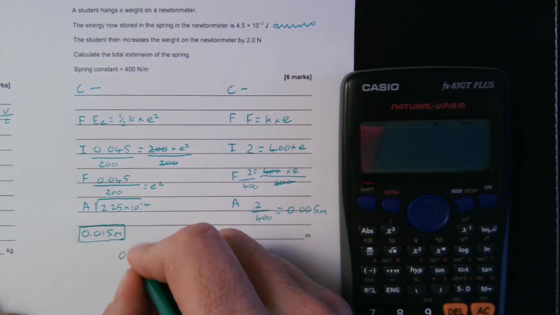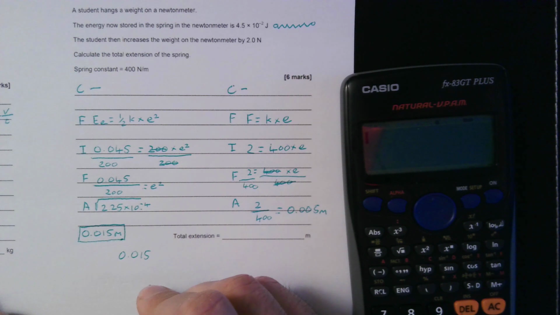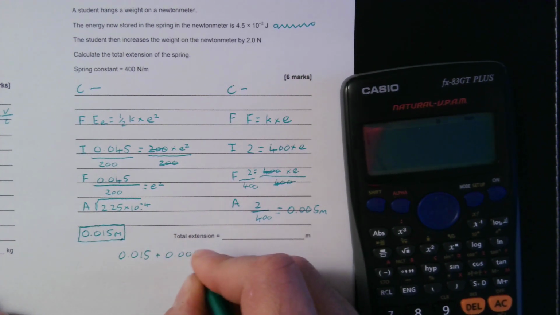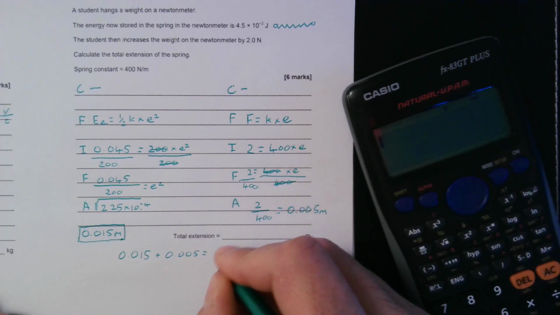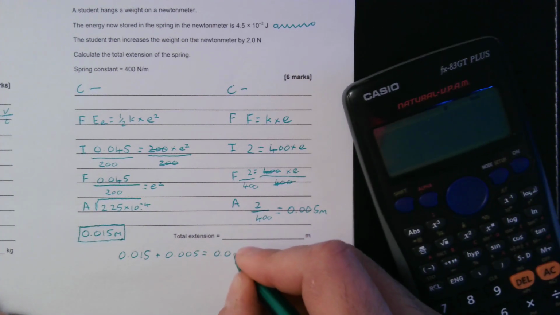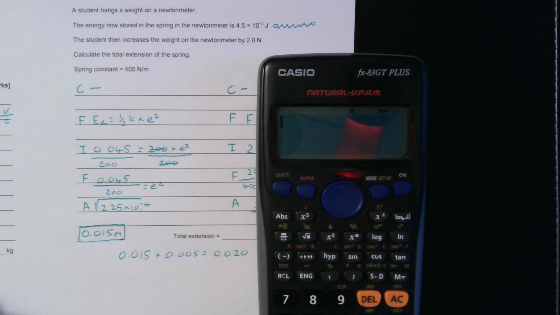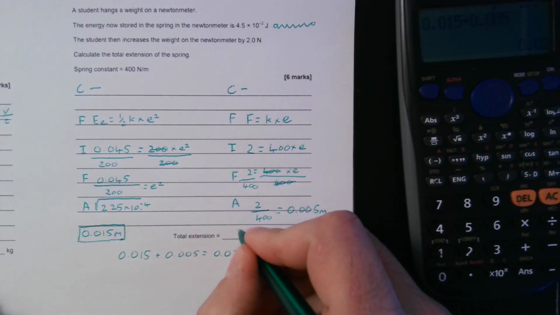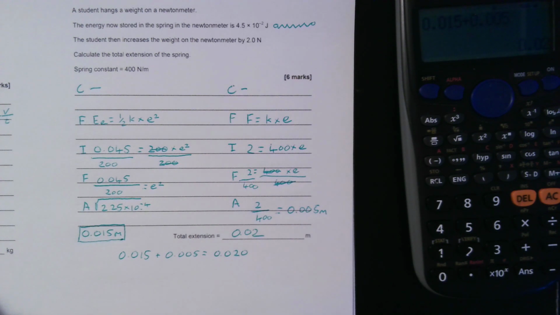So we do 0.015, okay, plus 0.005, and that will give us 0.020. Okay, now just double check that on the calculator because we don't want to be messing things up. So 0.015 plus 0.005 gives us 0.02, okay, or 0.020. Okay, and that's our answer, 0.02. Lovely.